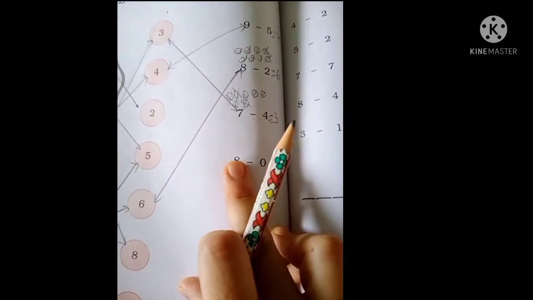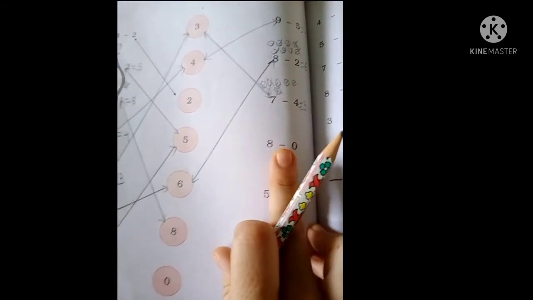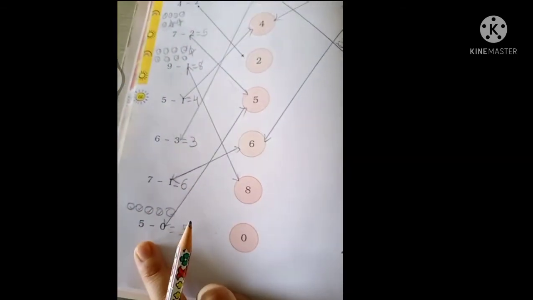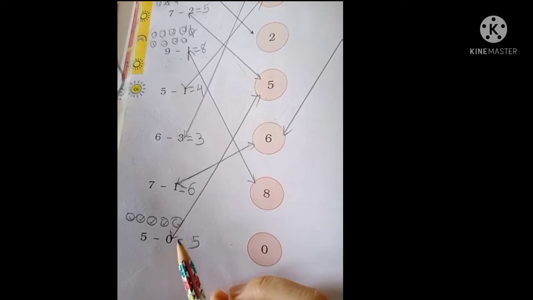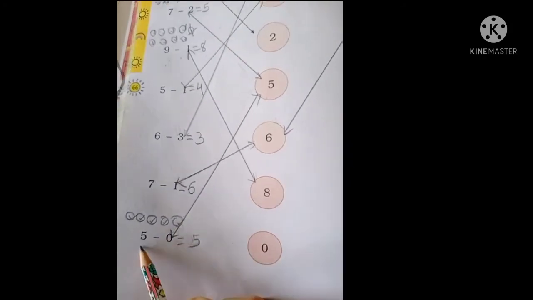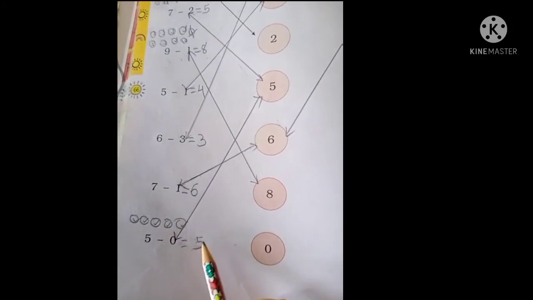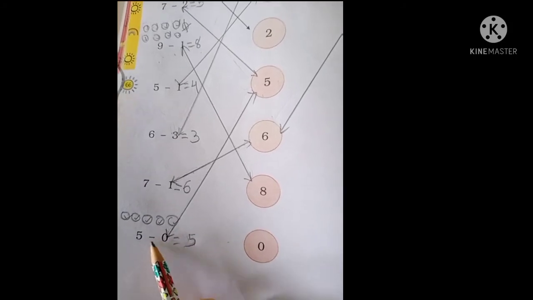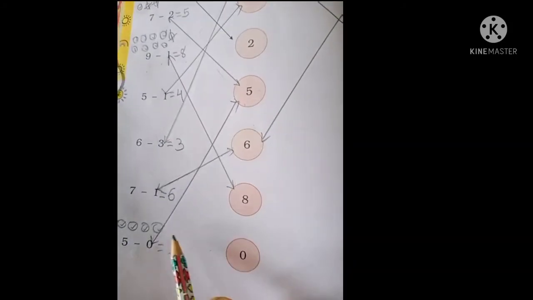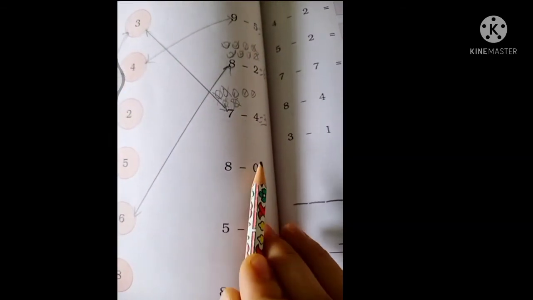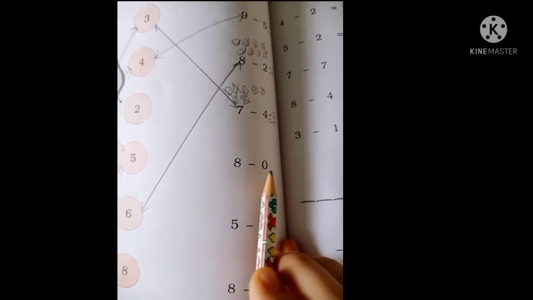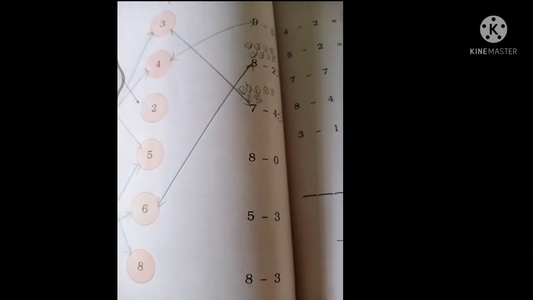Now next, 8 minus 0. So students, here I have already told you that if from any number we are subtracting 0, तो जो भी नंबर है हमें as it is आंसर मिलेगा, है ना? So here 5 minus 0, so we get answer 5. Likewise here same, from 8 we have to subtract 0, यानी 8 में से 0, यानी हमें कुछ भी subtract नहीं करना है.